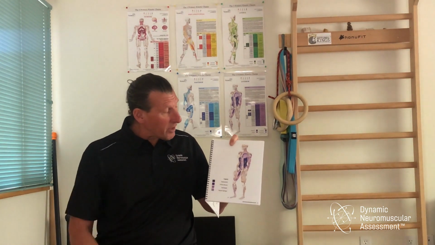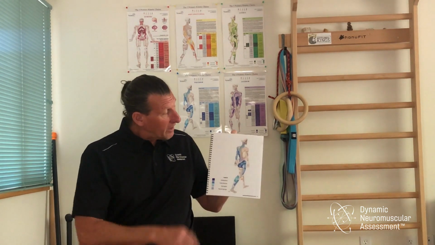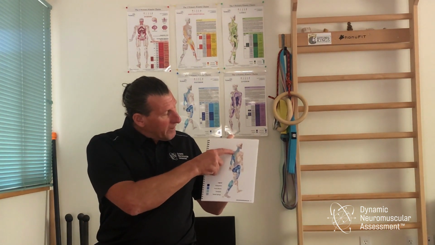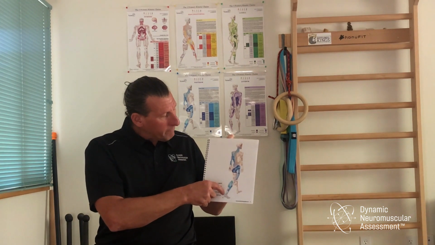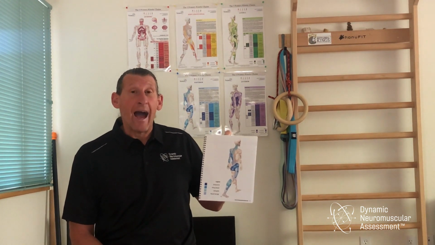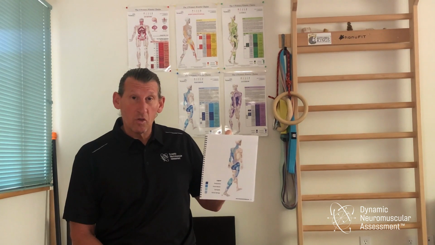Now here, in this picture, the anterior spiral is in concentric action. In this illustration, if you look at this side of the body is coiling, the opposite side has to be lengthening. That's where the elastic energy is being stored.